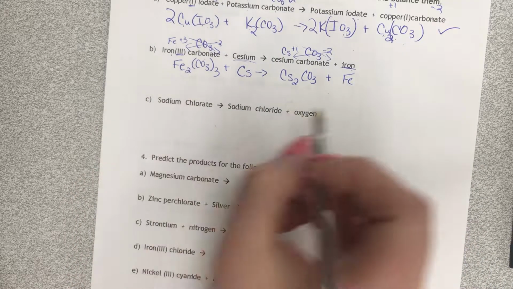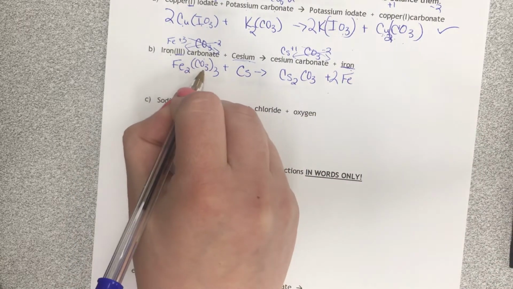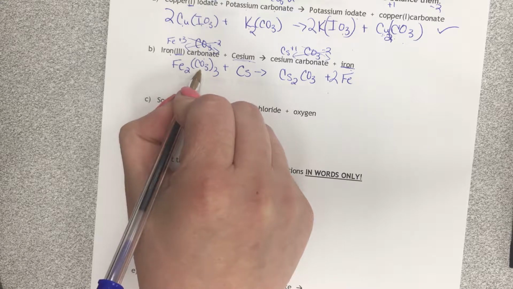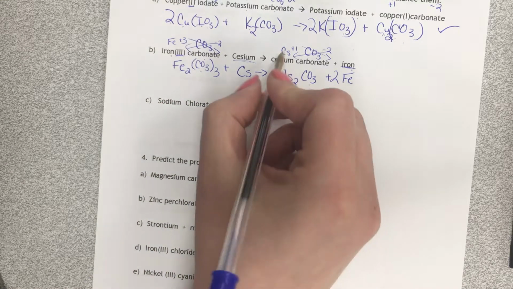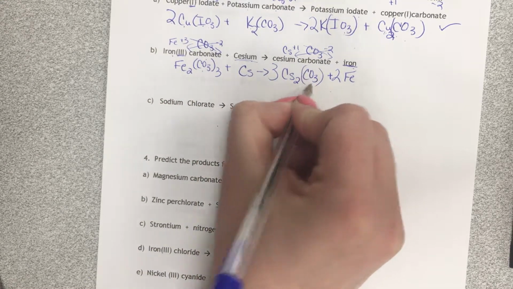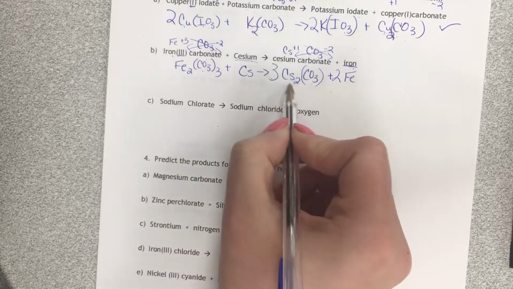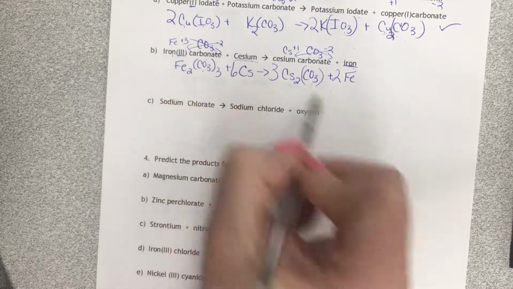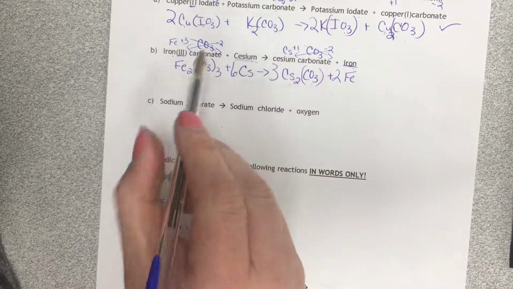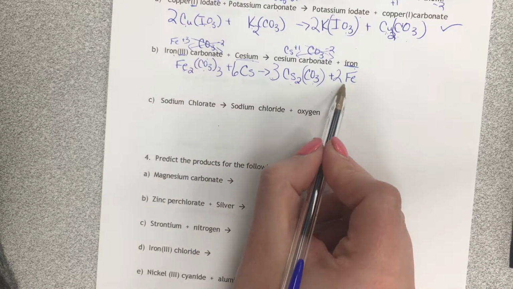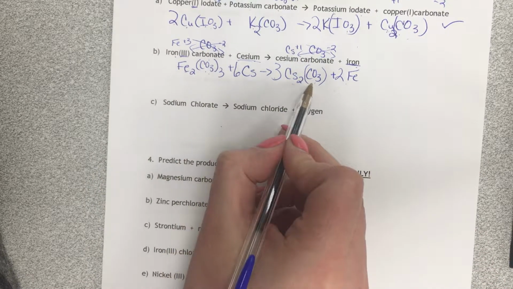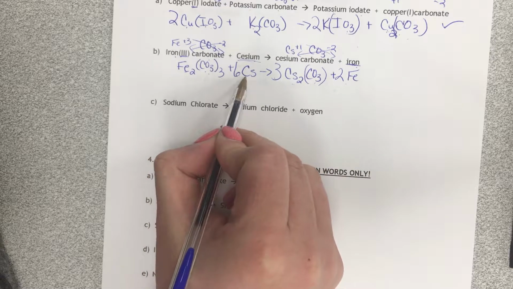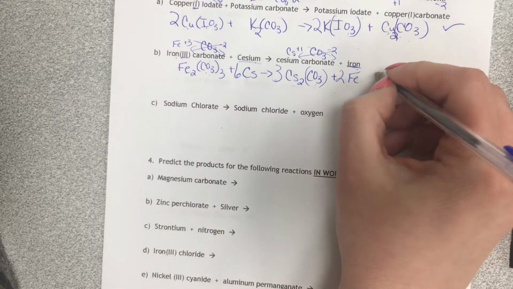We have 2 irons here, 2 irons here, 3 carbonates here. We only have 1 here, so we need to add a 3 here. So then we have 6 cesiums, so we need 6 cesiums here. So let's check one more time. Irons 2, 2, carbonates 3, 3, cesiums 6, 6. Okay, I'm happy with that.